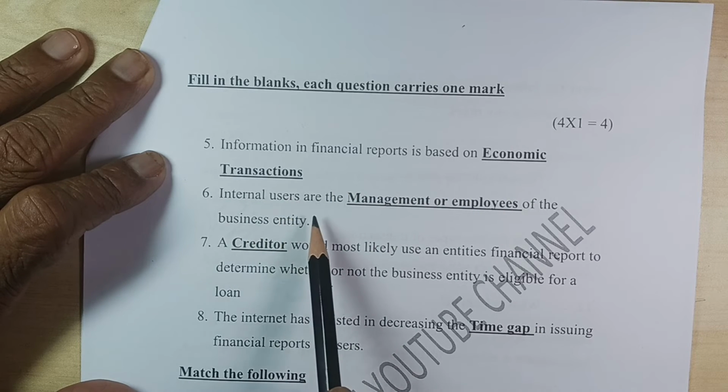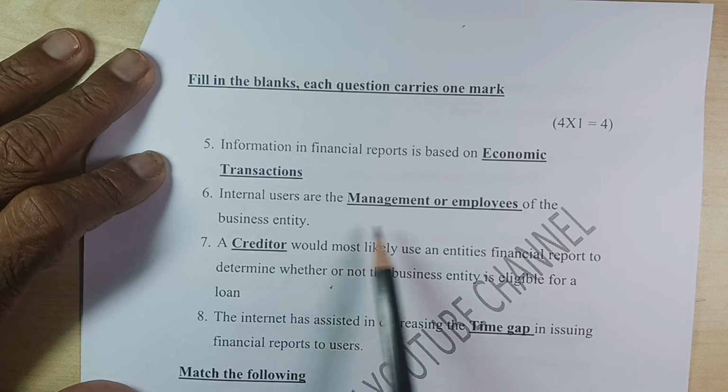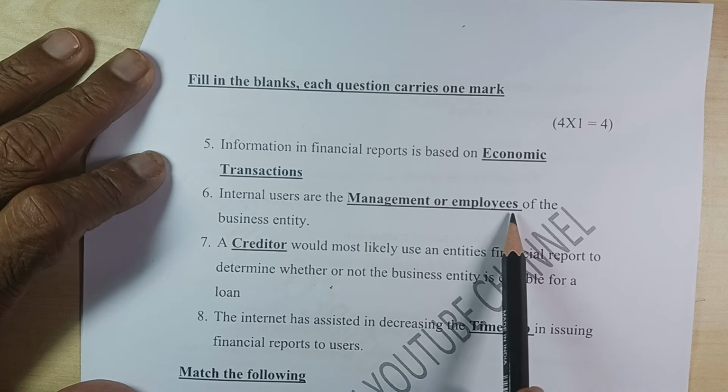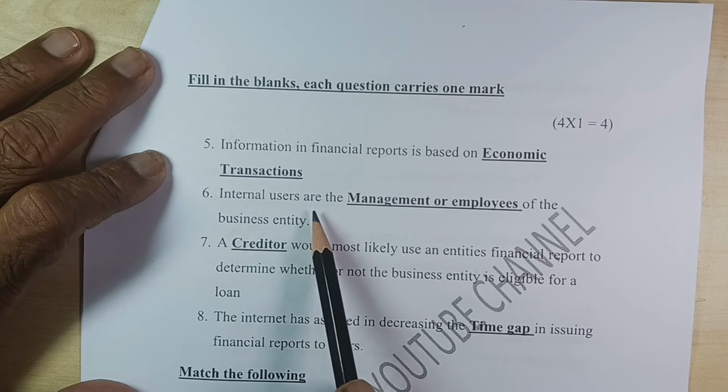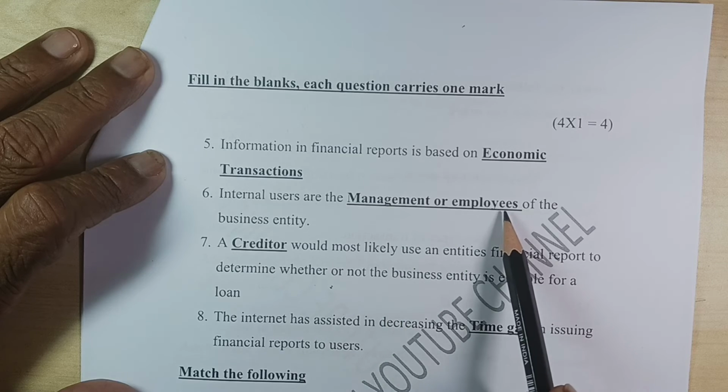Internal users are dash of the business entity. Management or employees, because internal users means within the management or within the organization, which is called management or employees.